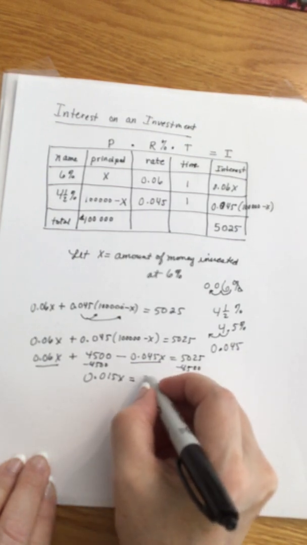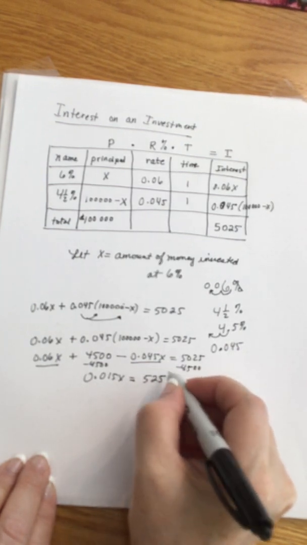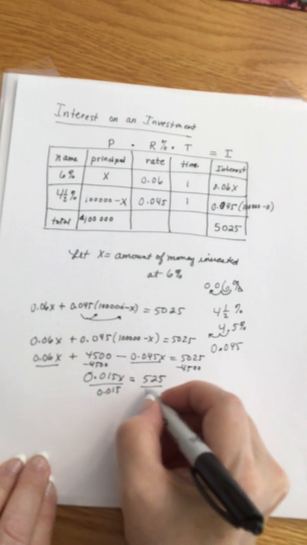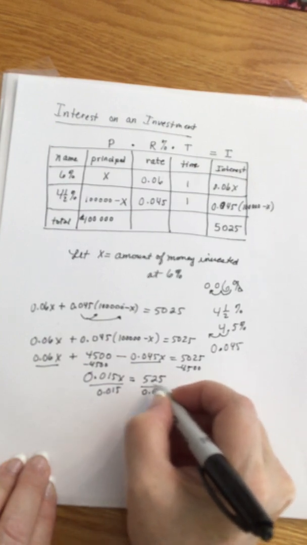So we get equals 525. So to finish it off, we're going to divide by 0.015. This cancels to be 1. So that gives me x equals 35,000.